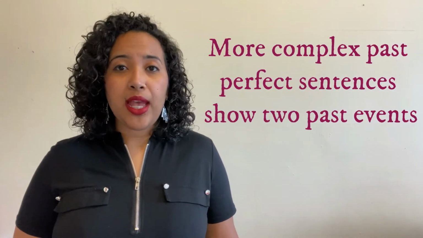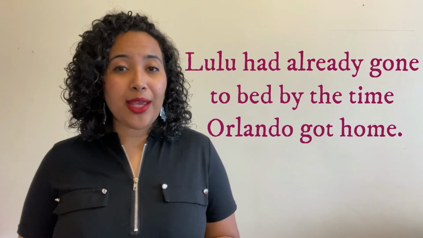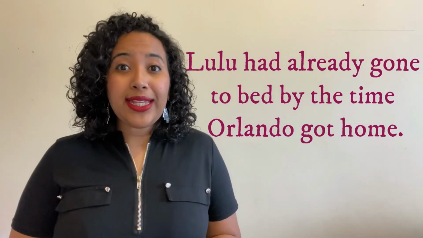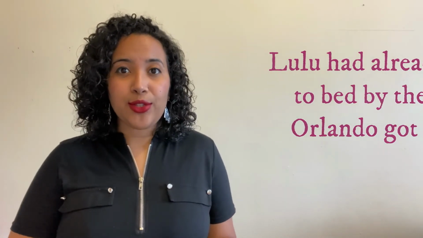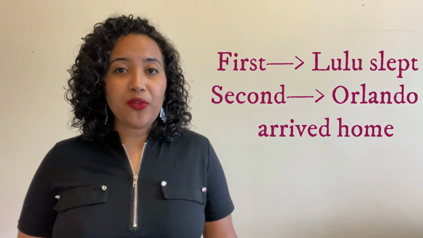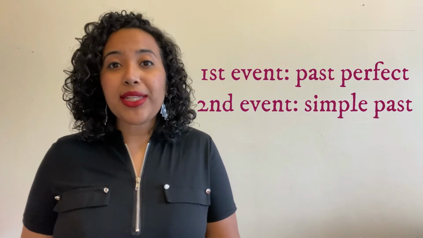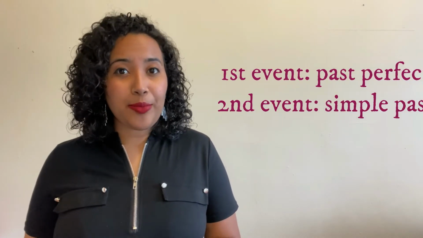A more advanced level past perfect sentence is comparing two past events and showing which one happened first. For example, Lulu had already gone to bed by the time Orlando got home. In this sentence, we have two past events, Lulu going to sleep and then Orlando getting home. We use past perfect to show that first Lulu went to sleep and then Orlando went home. Notice here that the first event is always going to be past perfect form, but the second event is going to be simple past form.